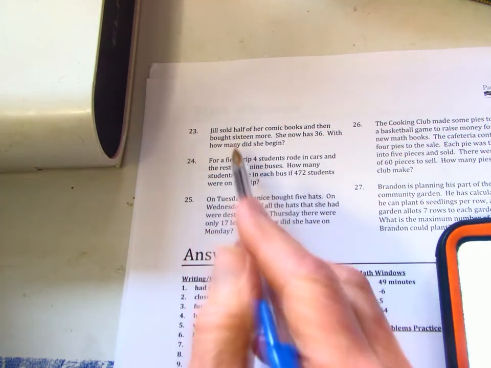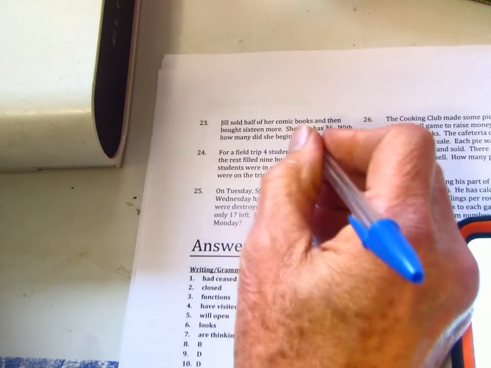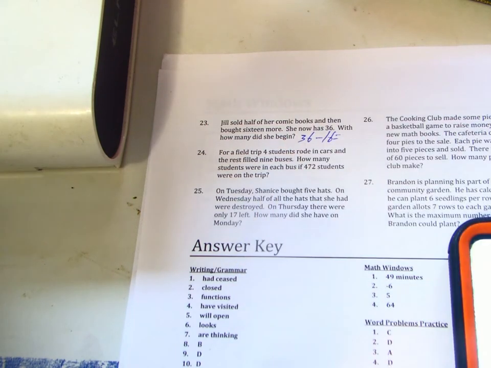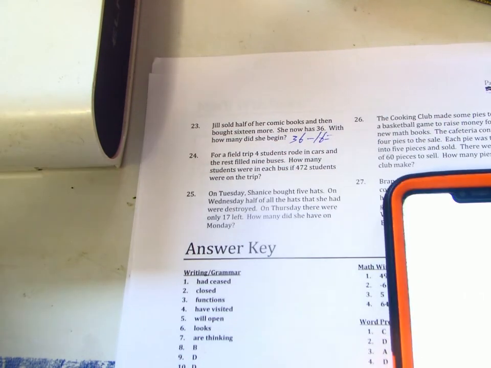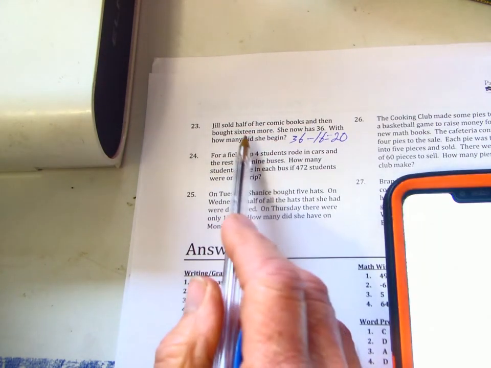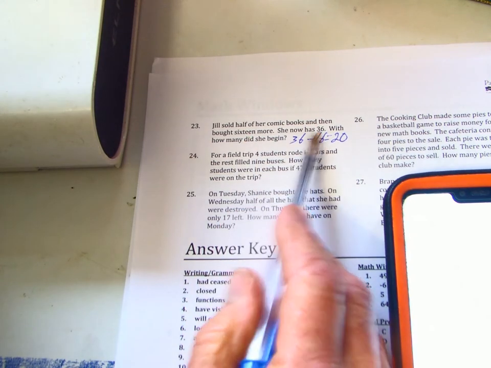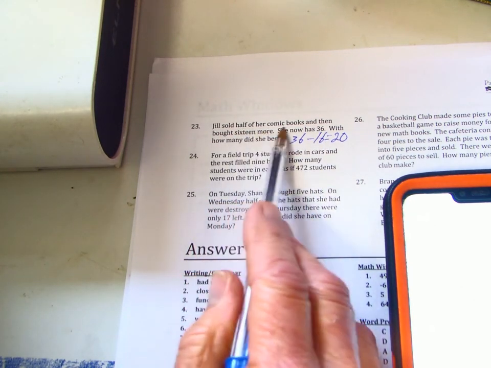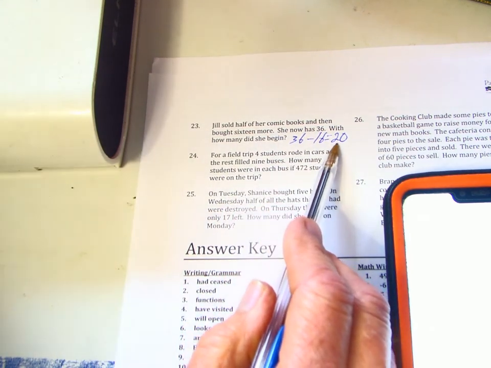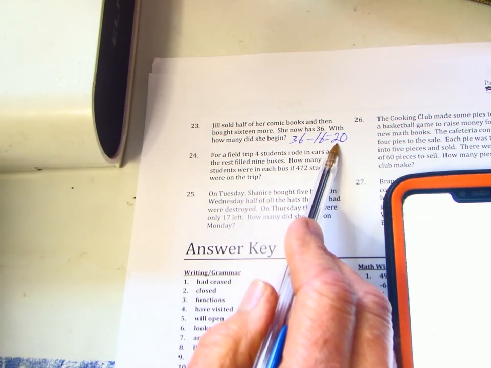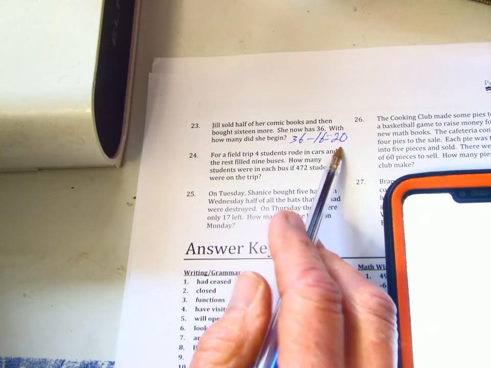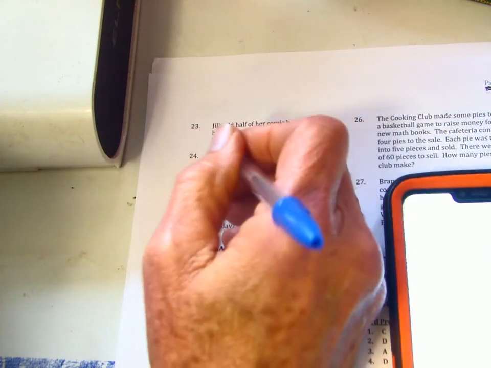If she bought 16 and now has 36, let's go back through time. Let's take away the 16 she bought. If you use your calculator, 36 minus 16 is equal to 20. So she had 20, and then she bought 16 more and had 36. So she had 20 after she sold half. If she sold half, that means she sold 20. She sold 20 and had 20 left. How much did she start with? 20 plus 20 is 40.